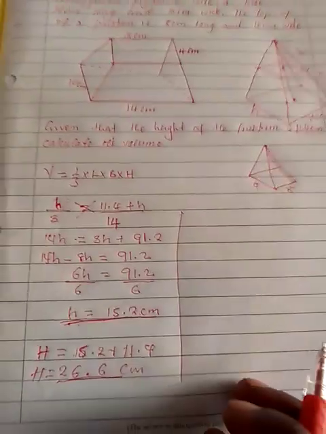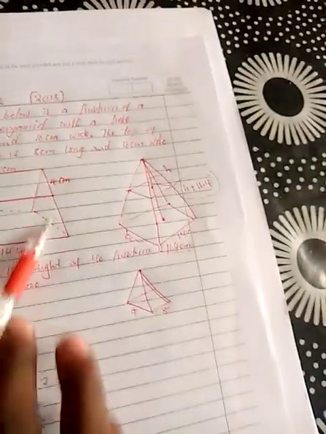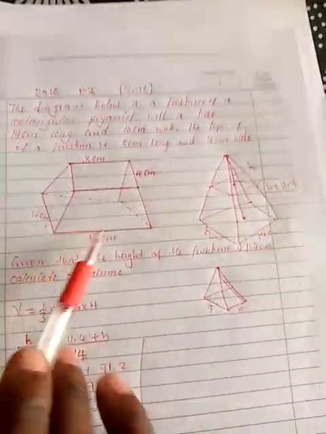Now, from this part here, we can write our formula. For us to find the volume of this frustum, we have to find the volume of the bigger one, then minus the cut part.